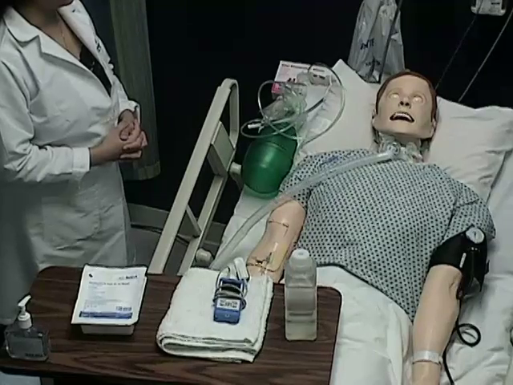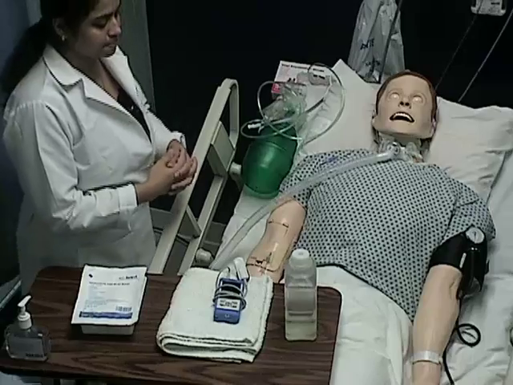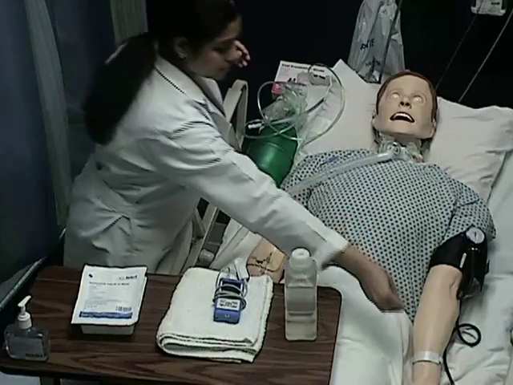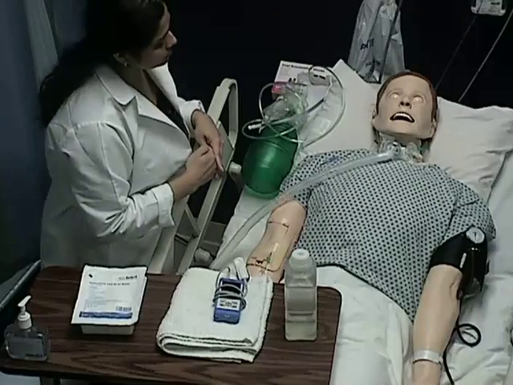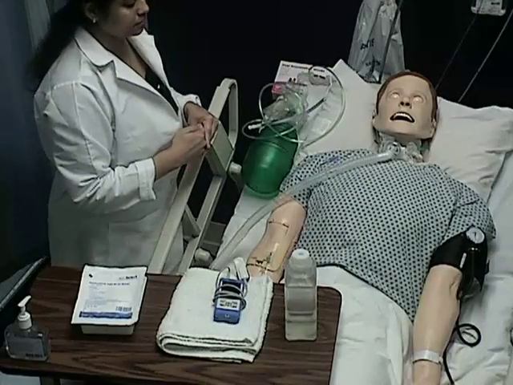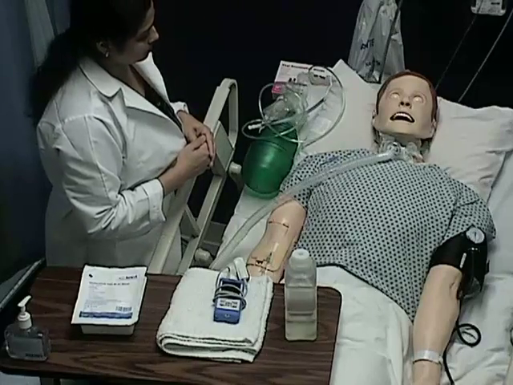Performing Trach Care. Step 1. Assessment. Identify patient using two identifiers. Perform pulmonary assessment. Auscultate lung sounds. Assess patency of airway and condition of surrounding tissue.